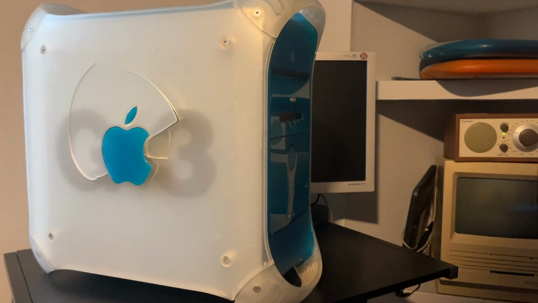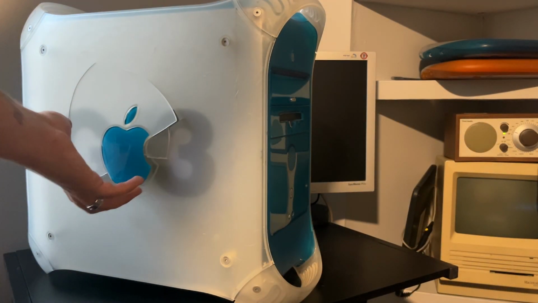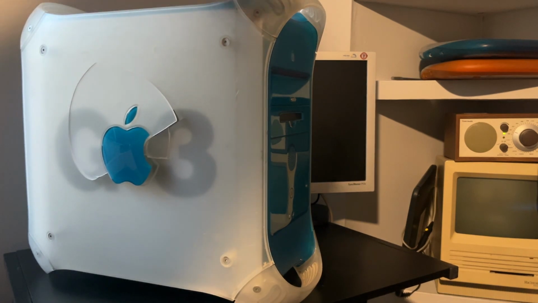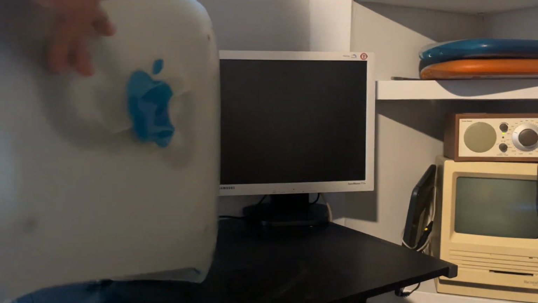So let's take a look at this G3 right here. Obviously, it has seen much better days. This thing has gone through, I think, like 4 different moves in 2 different states, and somewhere along the way the side panel has been cracked. So this thing is definitely way past its prime. We'll just do a quick tour around here. Fresh off the shelf, dusty.